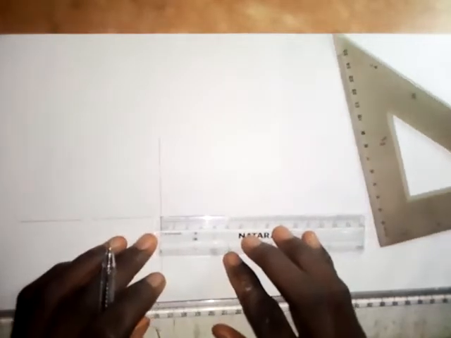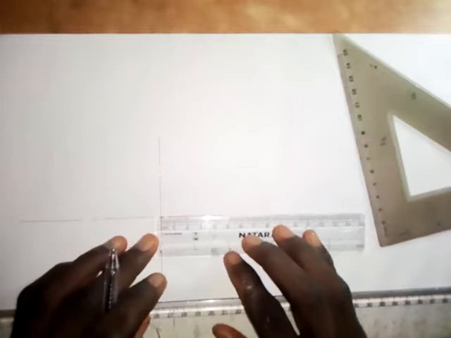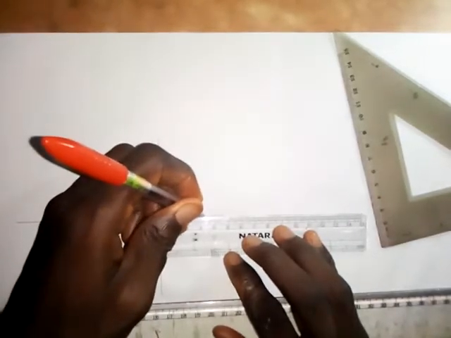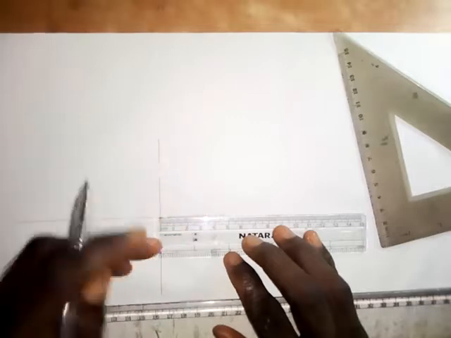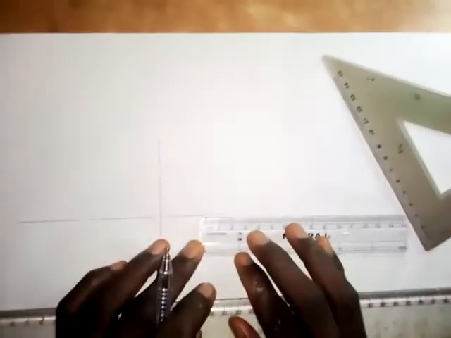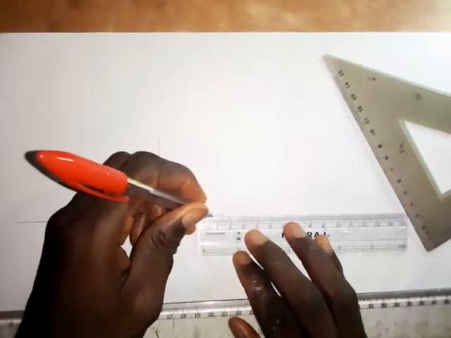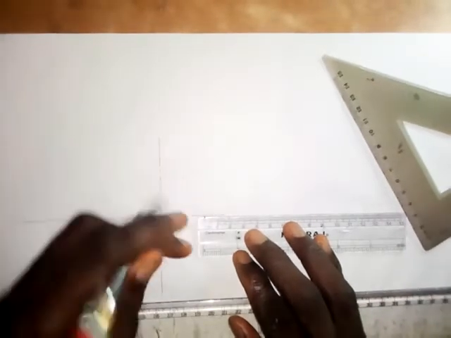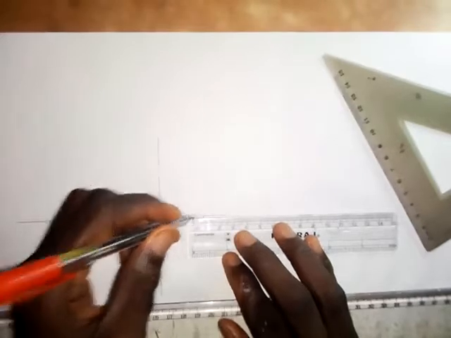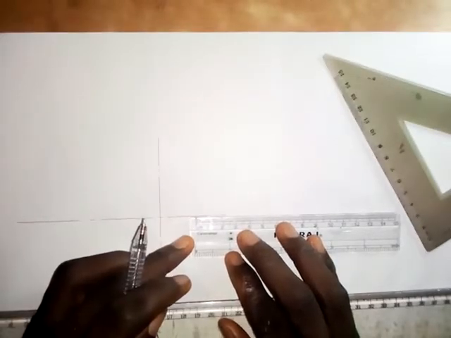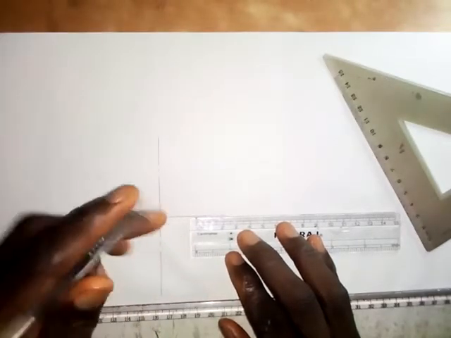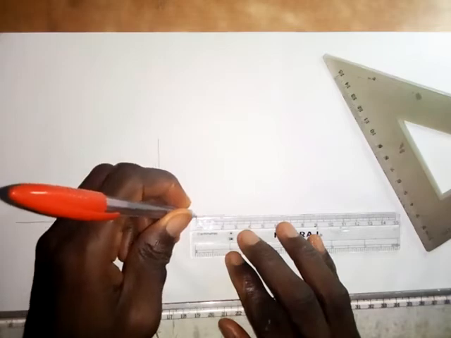Then from here, take a measurement of 32 millimeters. This is 32. And then from this 32, take a measurement of 6 millimeters to the right side here. And then from this 32 here, take a measurement of 6 millimeters again to the left side of that.